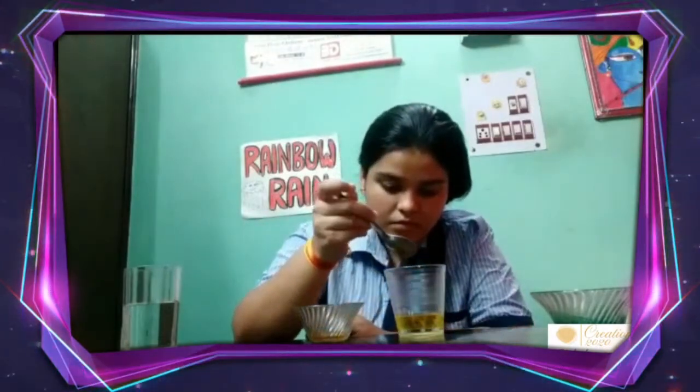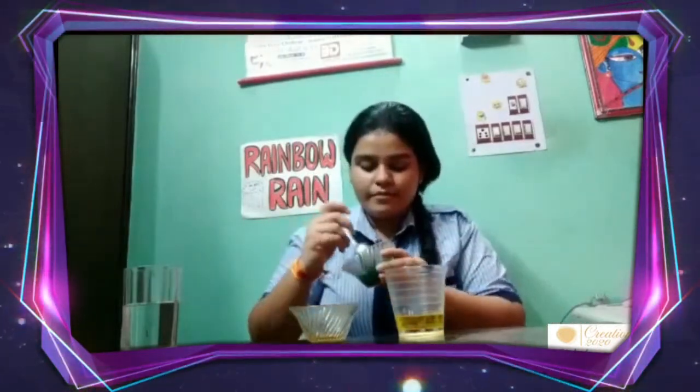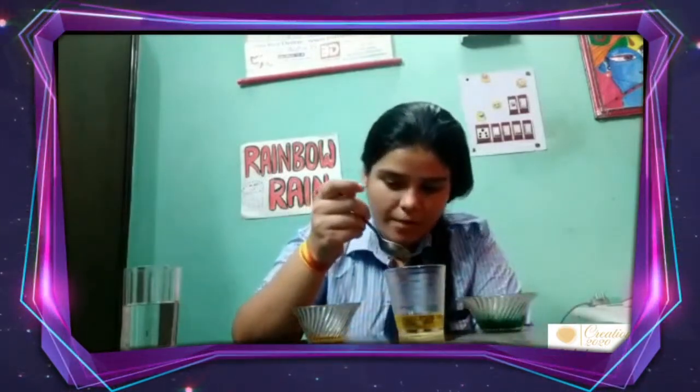Some more. That's it. And now this is green food coloring. Due to this corona pandemic, we are not able to get many colors. I am only able to get two colors, so I am showing with that only. But if you want, you can try with many other colors which are available from a nearby market.